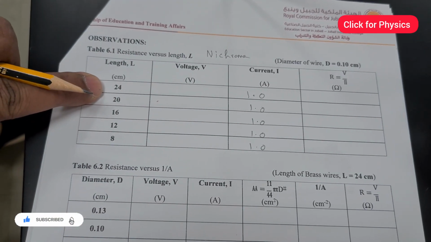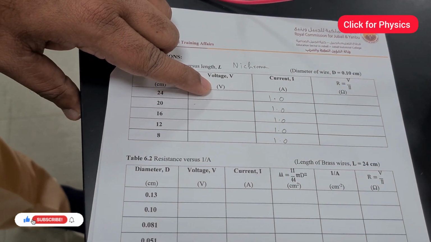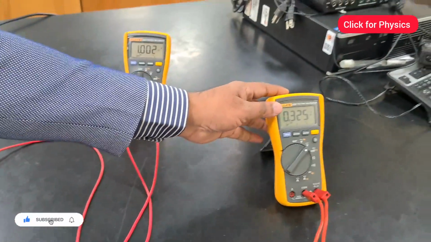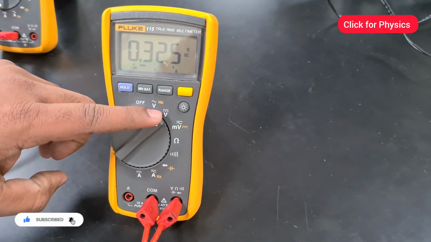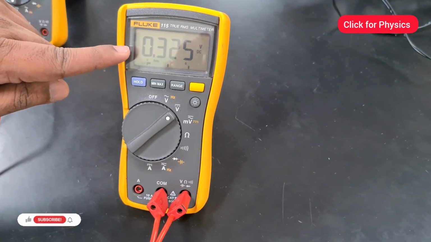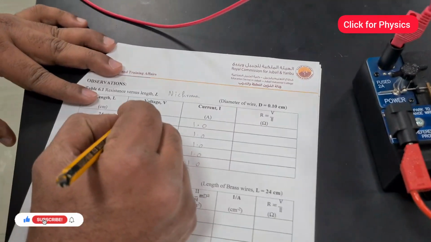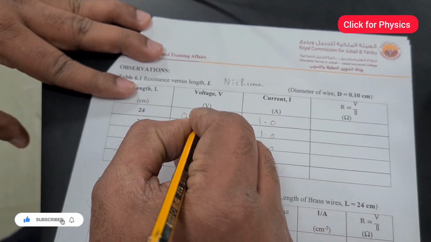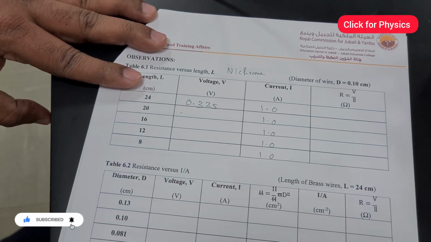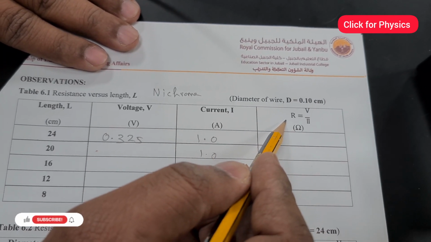Now we have set the 24 centimeter length in this resistance apparatus. Now we have to find its respective voltage. So where do we find the voltage? By using the second multimeter. You can see this multimeter is used for measuring the voltage. So for this 24 centimeter length of the nichrome wire, we got the voltage here as 0.325. So now I have to write this value, 0.325. That's it.